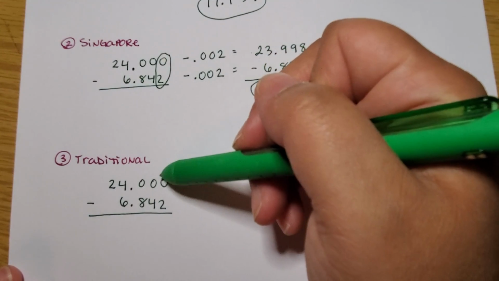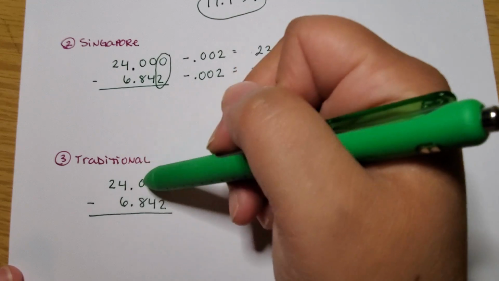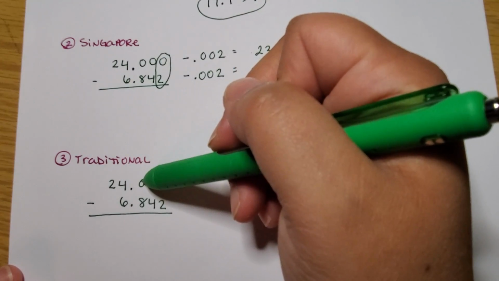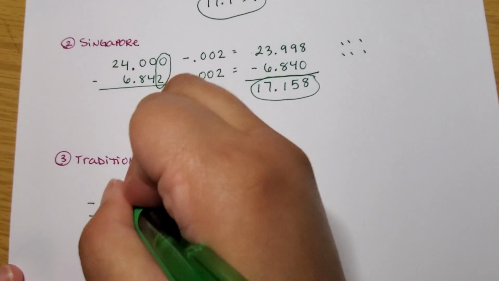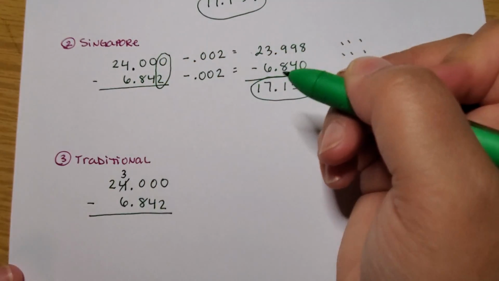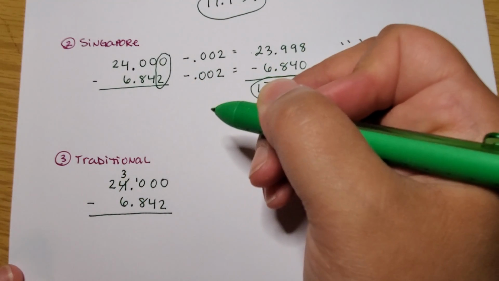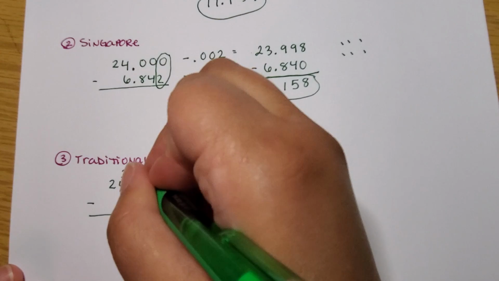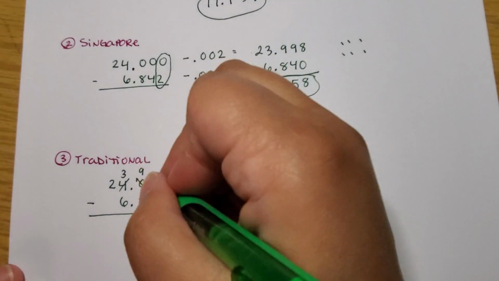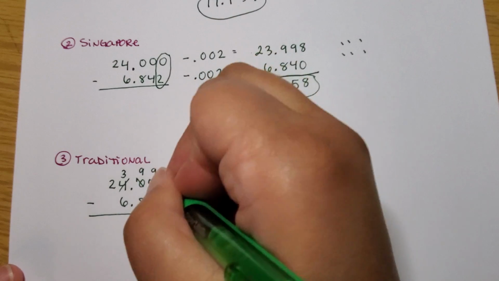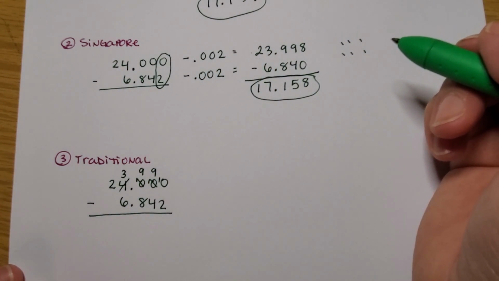Now, in this case, again, I can't do 0 minus 2. So this 0 runs to its neighbor, but its neighbor doesn't have anything to lend out. So it runs to its neighbor, but that neighbor doesn't have anything to lend out either. So it runs to its neighbor, and the 4 lends 1 out. So the 4 becomes a 3. That will let this 0 turn into a 10. So now it'll turn into a 9. So the next 0 could borrow a 10. So that turns into a 9, so the original 0 could turn into a 10. And now we can subtract.